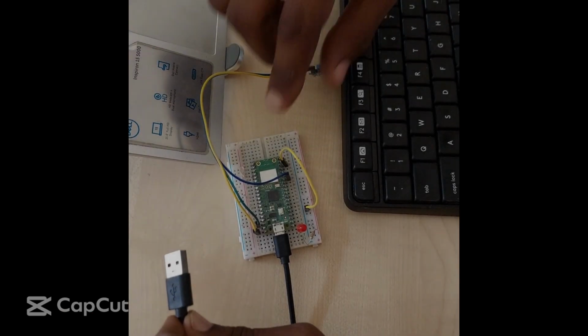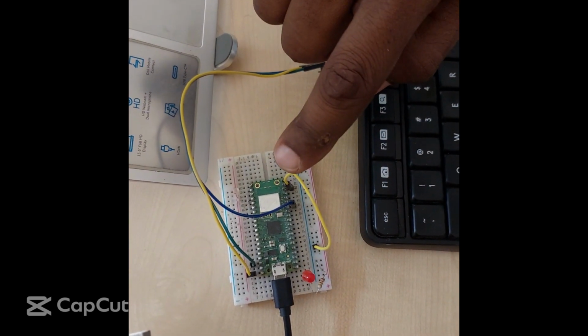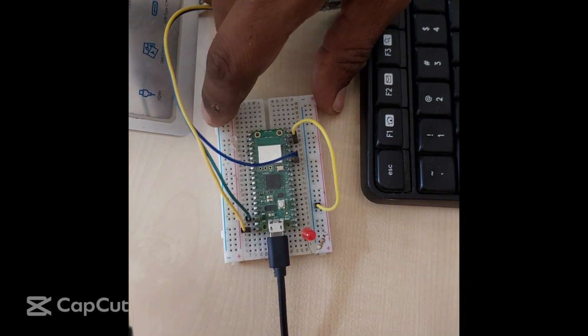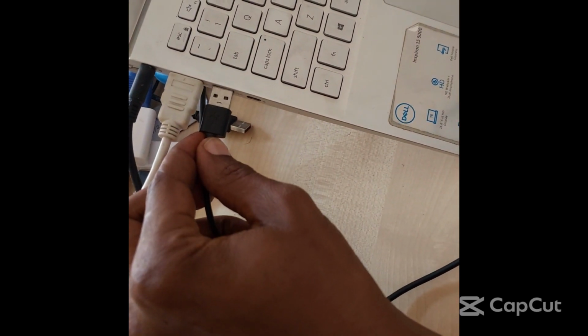So make sure your circuits are well connected. All your components are well inserted in the breadboard. Then you connect your USB cable to the port of your laptop or computer.